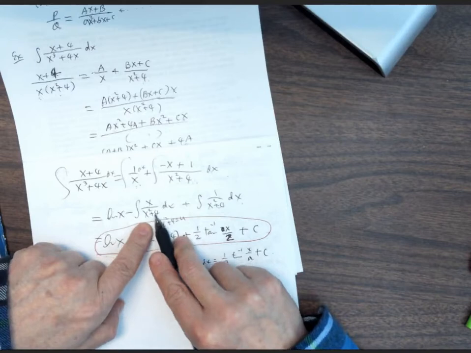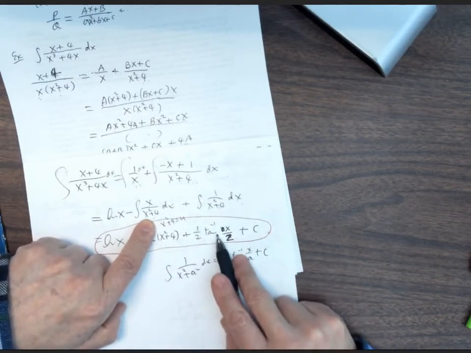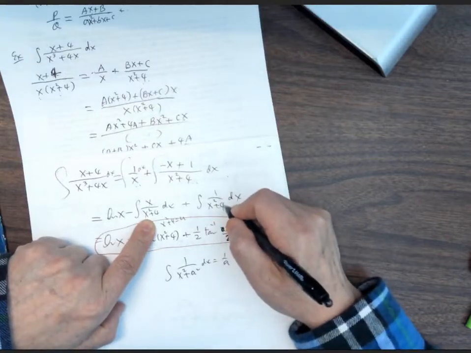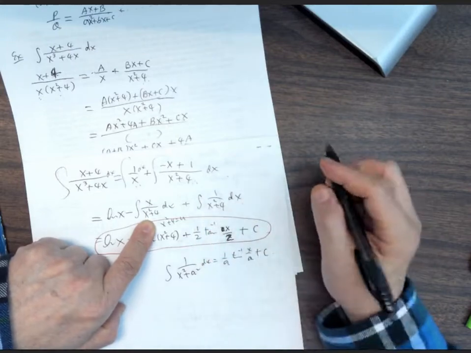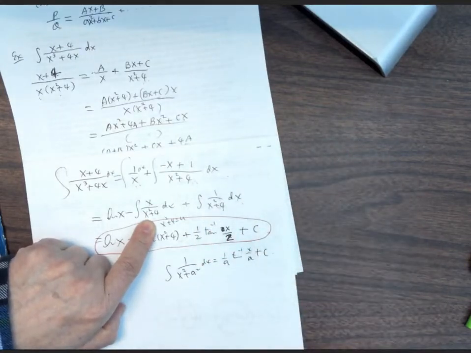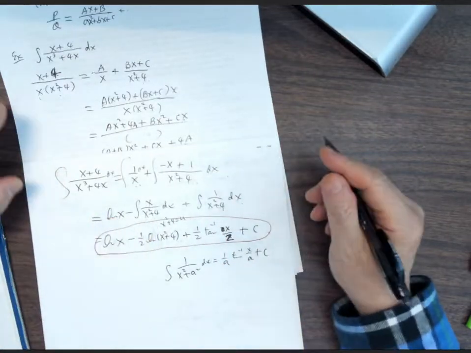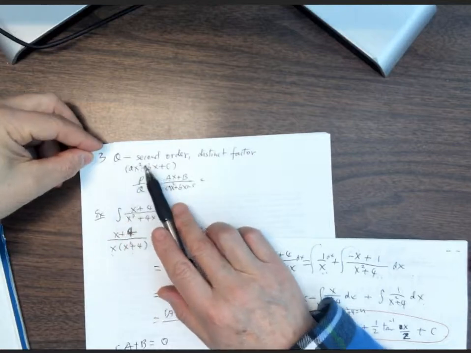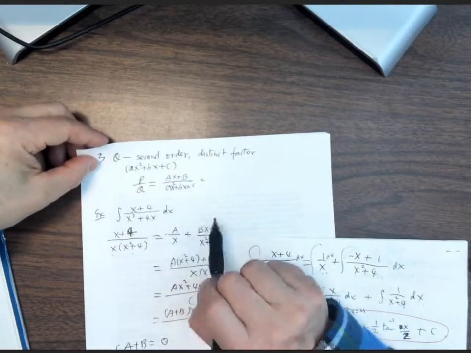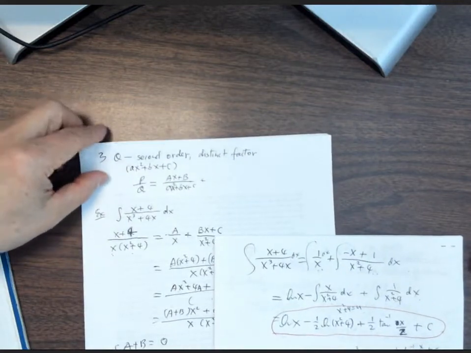This part is always a simple substitution. For this part, it's always inverse tangent. You just have to be careful with the a squared. Sometimes there is a number in front too. Remember, in that case, you would have to rewrite. We talked about this kind of integral before. So this is case 3. The denominator contains second order factors, distinct second order factors.